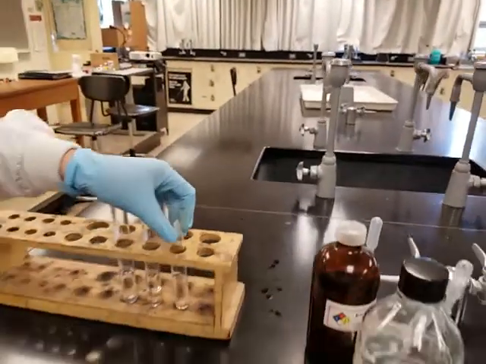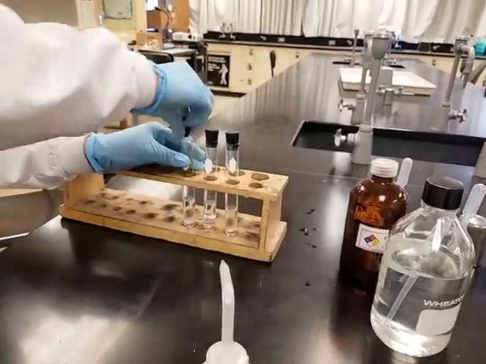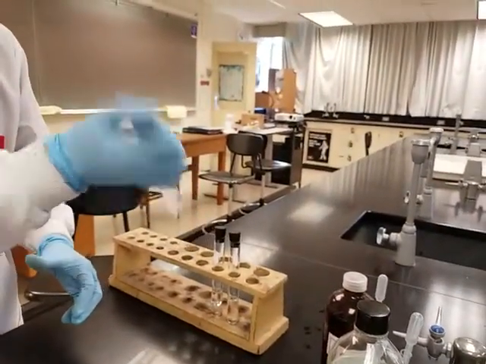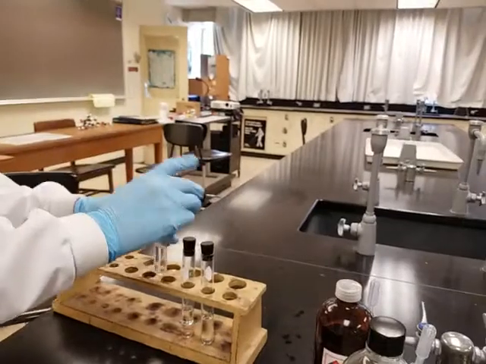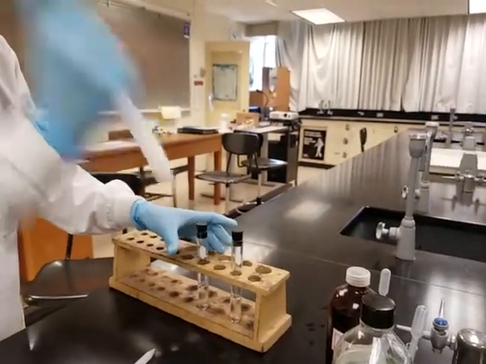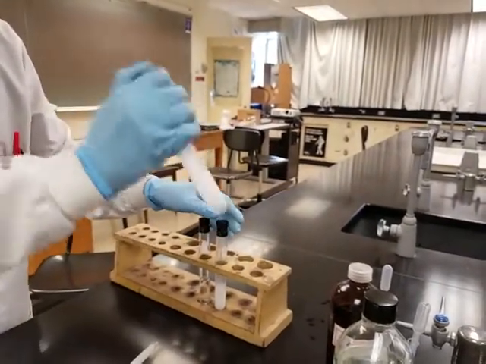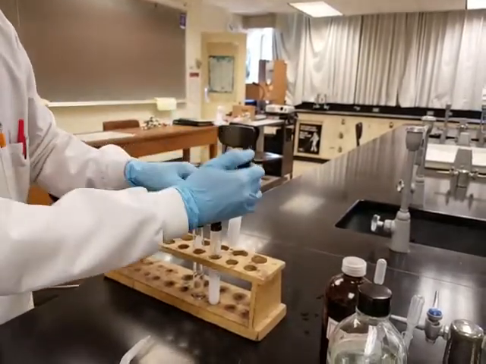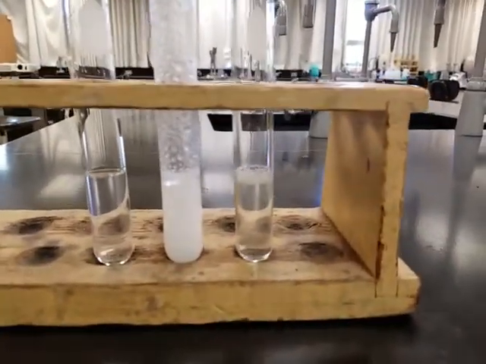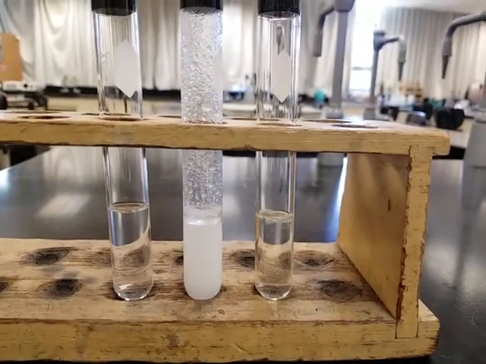Now we're ready to cap them up and give all 3 of them a good shake. Here's test tube number 1. We're going to give it a good shake. Test tube number 2. Give it a chance to shake really well. And then test tube number 3, the same way. Give it a good chance to let the liquids interact with each other. And now let's observe this for 1 full minute.